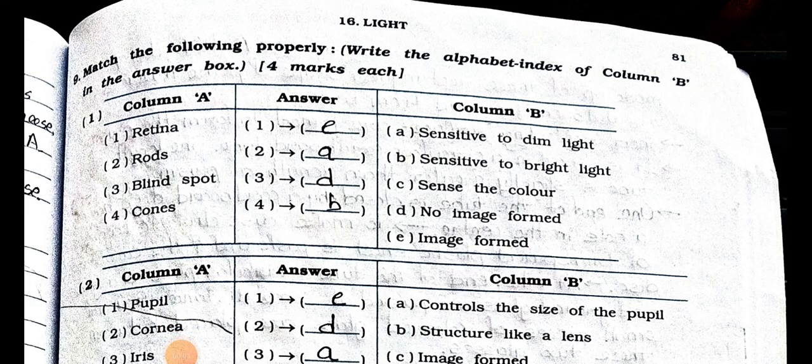Today we'll see Standard 8th, Subject Science. In that, chapter number 16. Chapter name is Light. In the previous video, we have seen up to main 8. Today we'll see main 9.